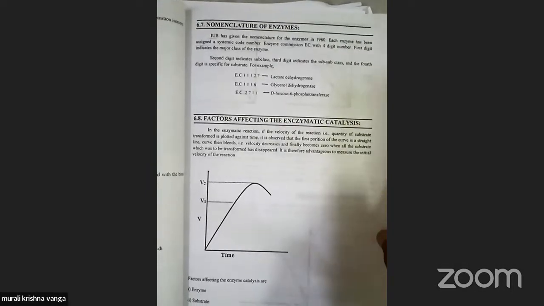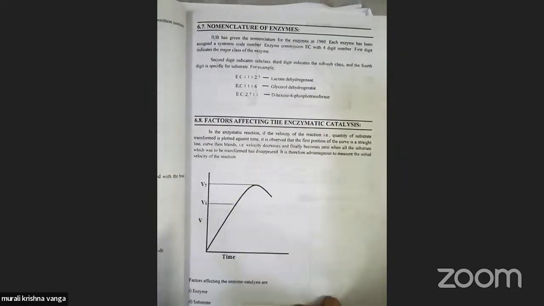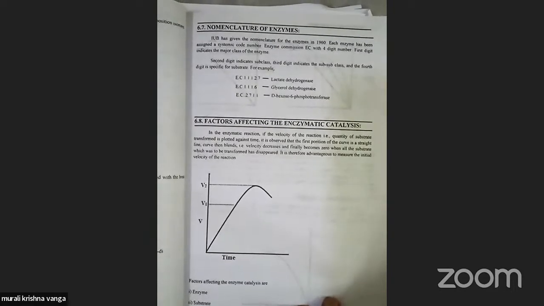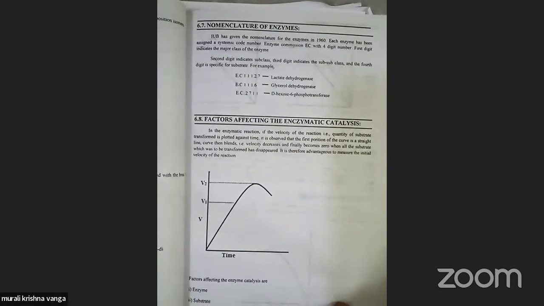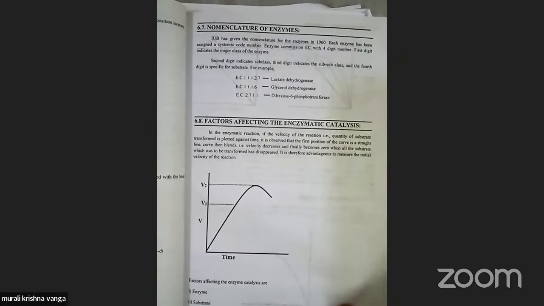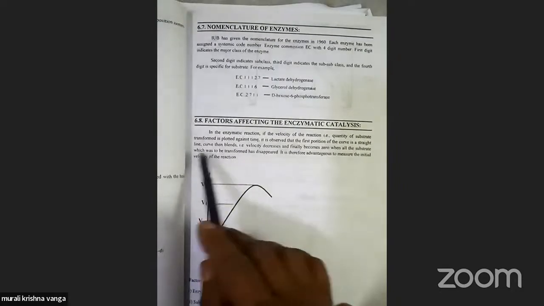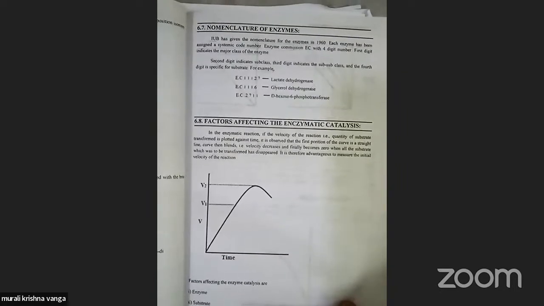Factors affecting enzymatic catalysis. In an enzymatic reaction, if the velocity of the reaction, that is, the quantity of substrate transformed, is plotted against time, the first portion of the curve is slightly linear. Then the curve bends, that is, the velocity decreases and finally becomes zero when all the substrate has been transformed.